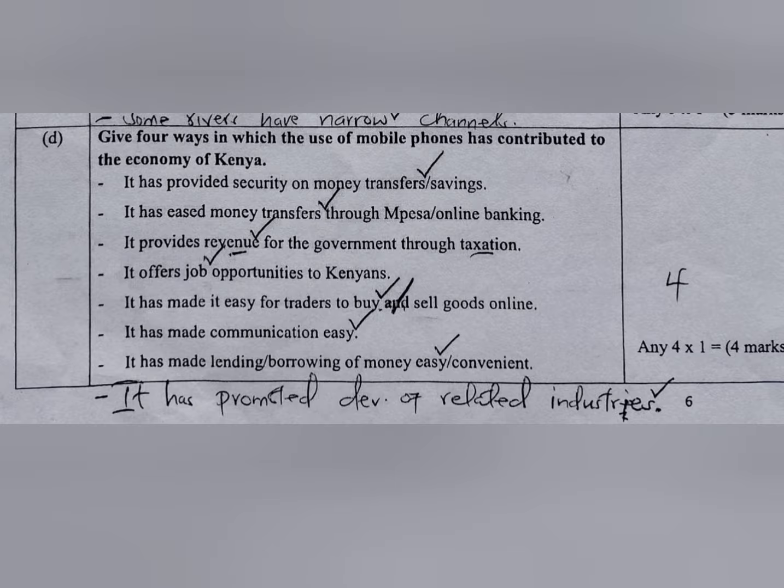It has eased money transfers through M-Pesa or online banking. It provides revenue for the government through taxation. It offers job opportunities to Kenyans. It has made it easy for traders to buy and sell goods online. It has made communication easy. It has made lending and borrowing of money easy or convenient. It has also promoted development of related industries.